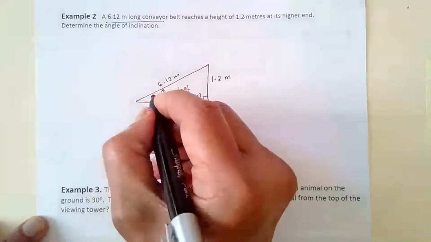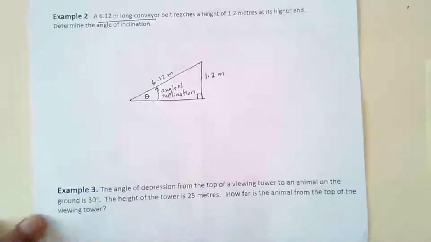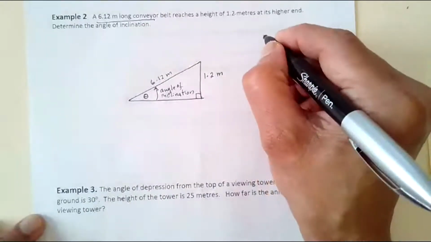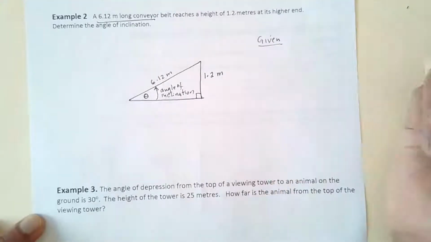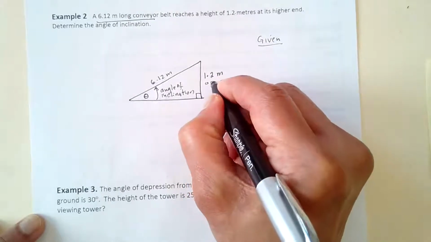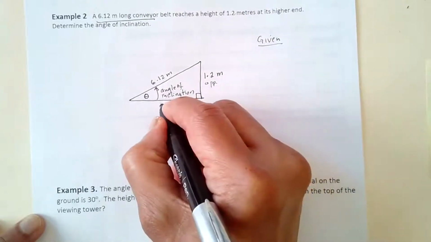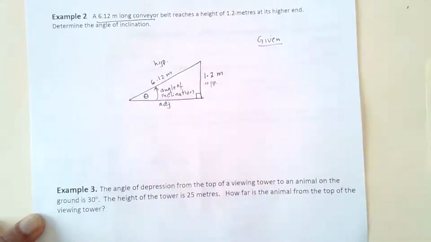So you're asked to find this angle here. So what are we given? Let's label the sides. This side here would be the opposite side. This would be the adjacent. And this would be your hypotenuse.